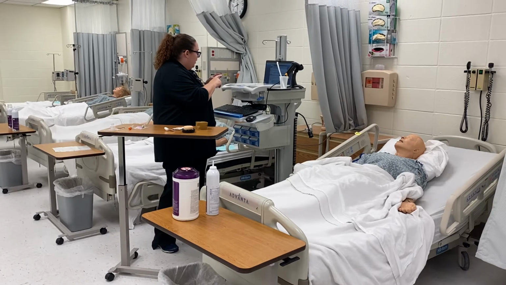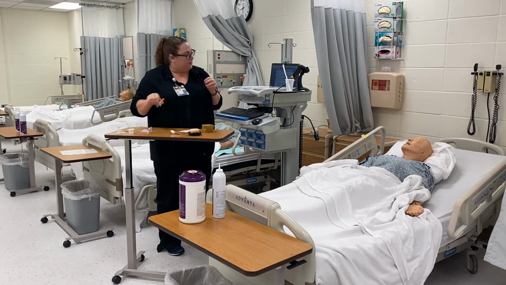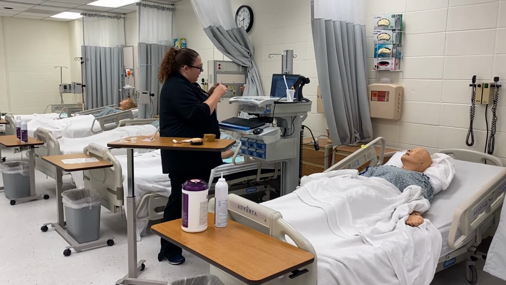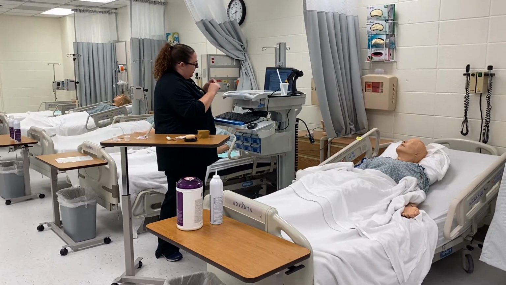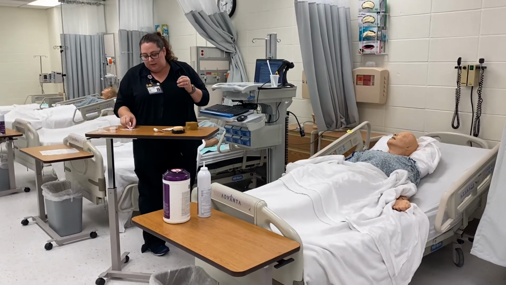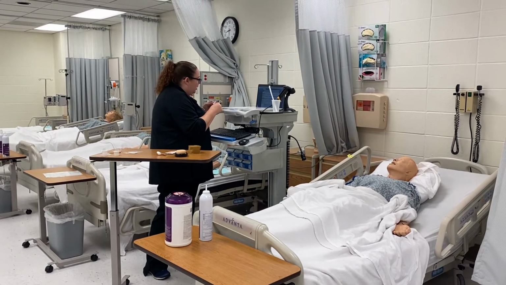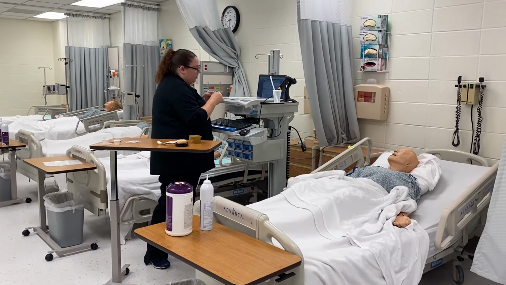It's 50 milligrams. I've got some insulin for you. They're mixed together. I've got 5 units of regular insulin and 5 units of NPH insulin to make 10. And then the last one I have is ceftriaxone, which is your antibiotic shot to give you in your hip.